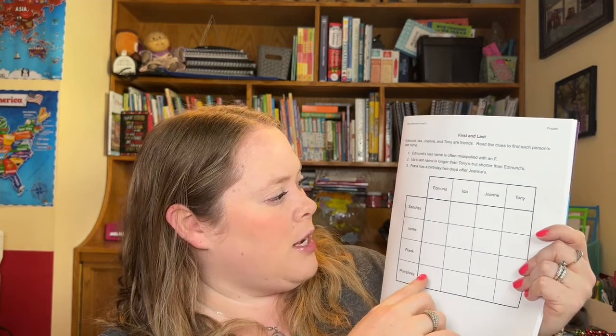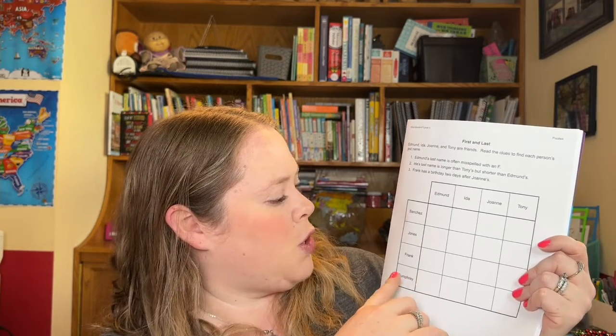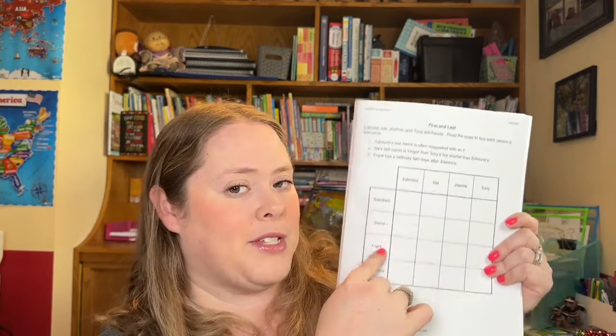So it's longer than Tony's, shorter than Edmund's. And so you have to kind of figure that out. And so it just gets their brain thinking, right? Which is kind of Critical Thinking Co.'s main theme here. So it does have the answers in the back of the book, like the other ones.